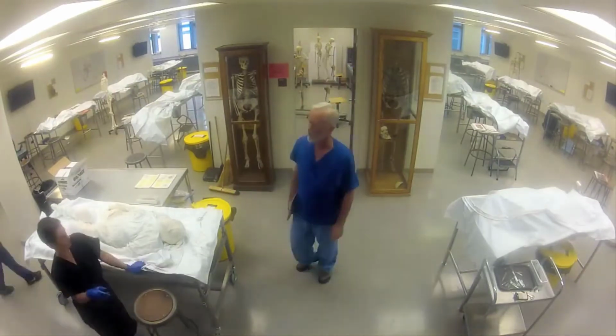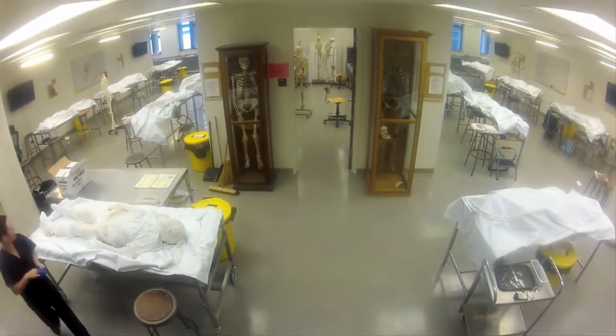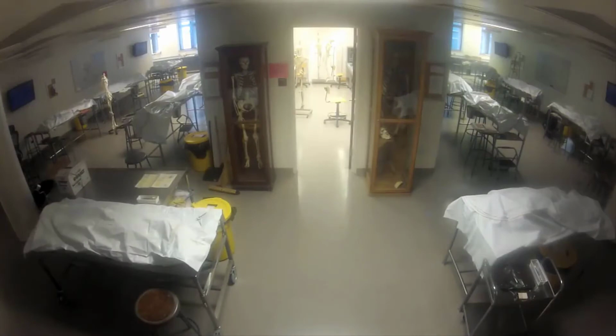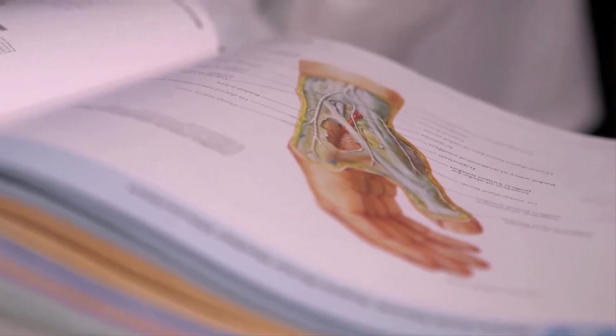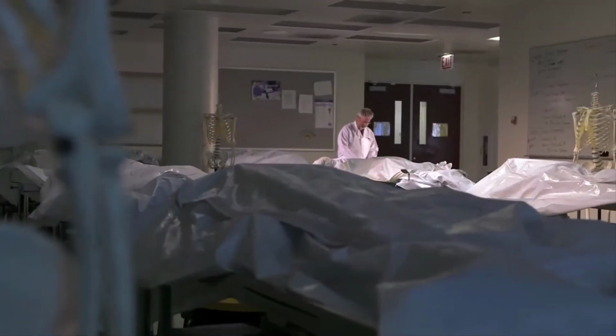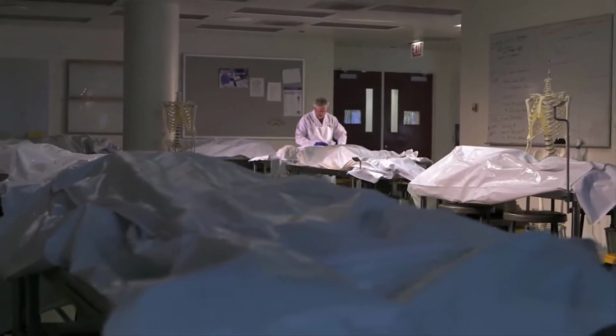From my earliest days in the anatomy lab, I've always enjoyed tracing the connections between humans and other members of the animal kingdom. And those ties sometimes present themselves in unexpected places. When I walked into the anatomy lab for the first time, I was sort of scared about what I was going to see, what I was going to feel.